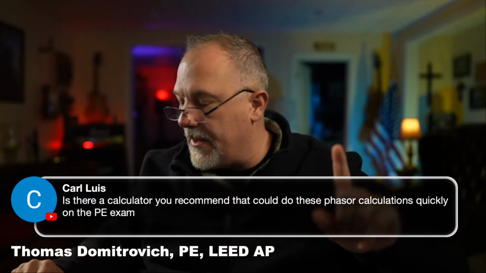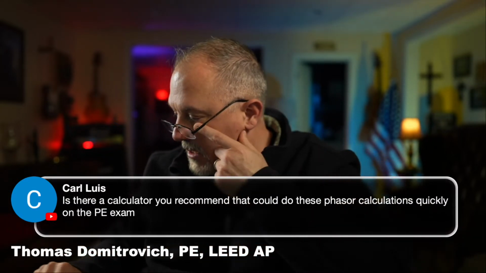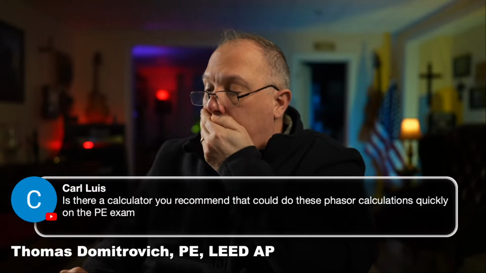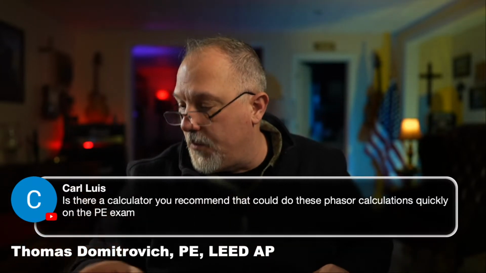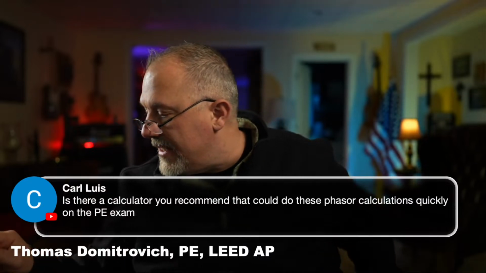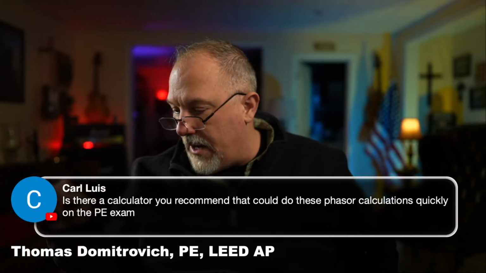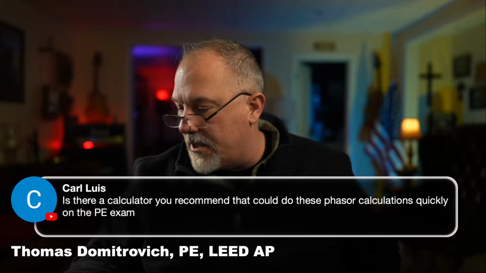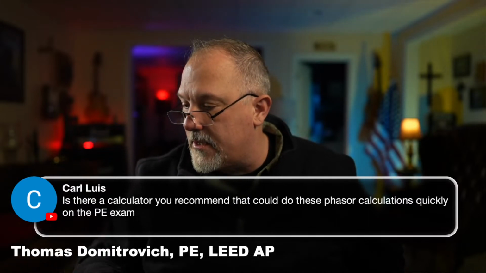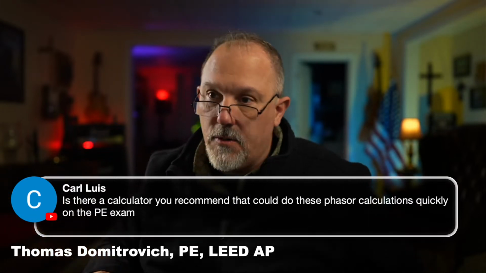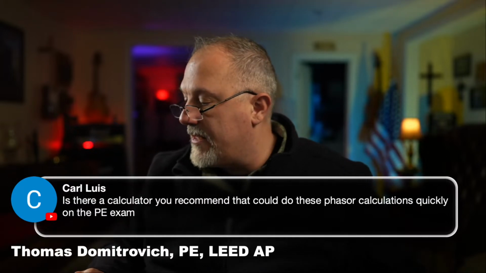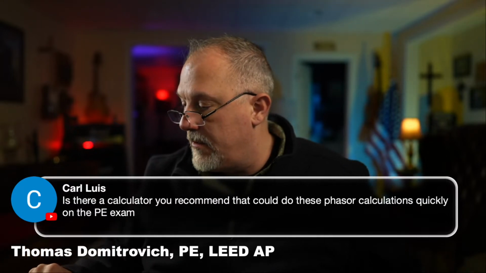So in any case, now the other thing I do use is this, a 42S. There's a complex menu, look at that, there it is. So there's your polar, there's your rectangular.